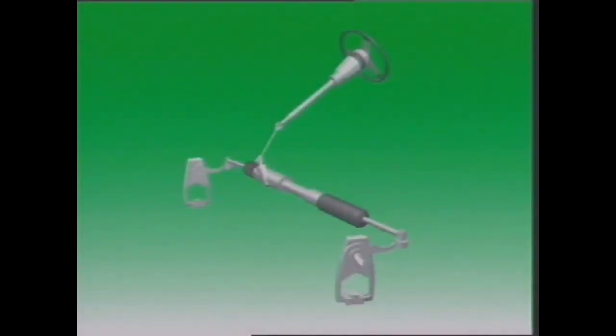With rack and pinion steering, the linkage is simpler, since the rack itself is part of the linkage. Movement of the steering wheel is transferred through the steering column, intermediate shaft and universal joints to rotate the pinion, which moves the rack from side to side.